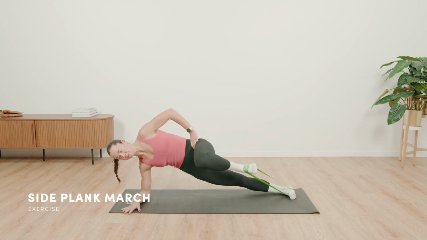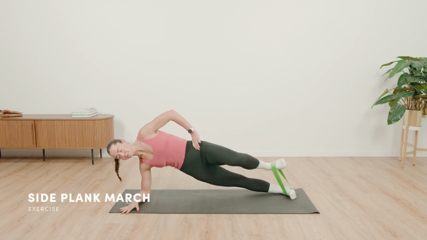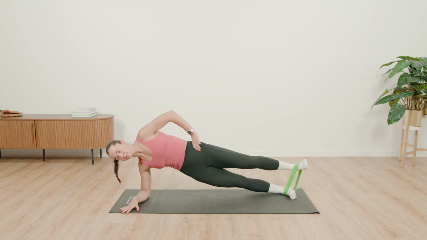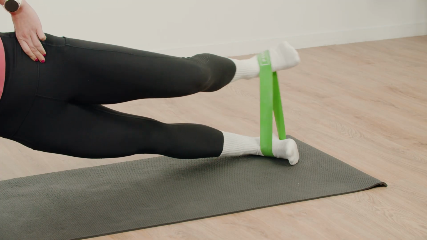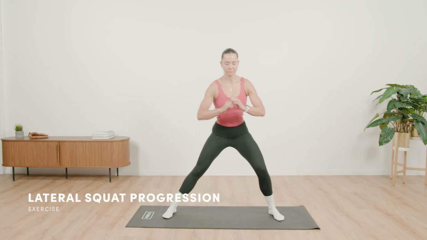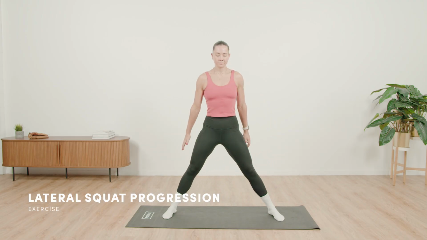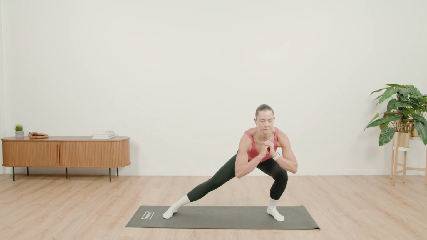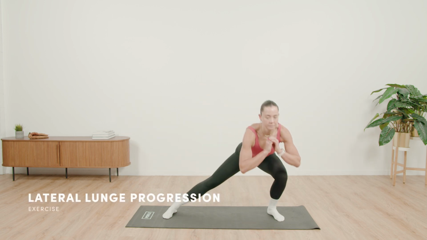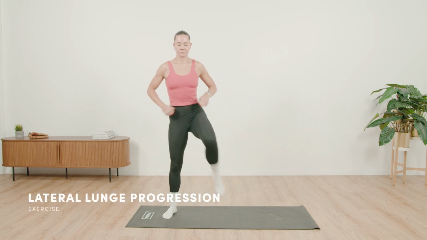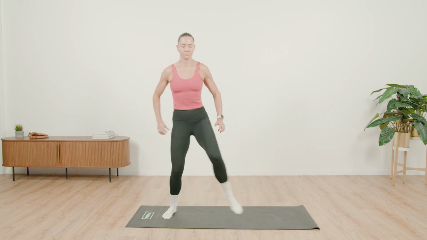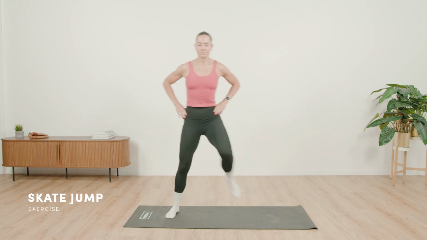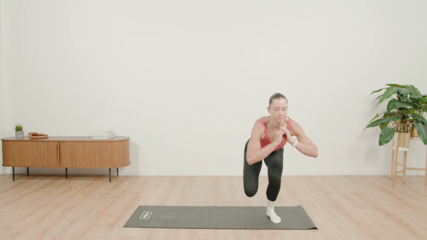We then progress to a banded side plank march, which challenges the lateral ankle structures on both the stabilizing leg and the moving leg, as well as increasing the load on the proximal structures, especially at the hip. In a wide stance, we progress from a closed chain lateral squat, continuing to challenge the lateral musculature of the ankle, as more of a stabilizer in this case, to a lateral lunge, working on accepting load, stabilizing and producing concentric force, to a skater jump, progressing the same qualities required for the lateral lunge, just at a slightly higher amplitude.